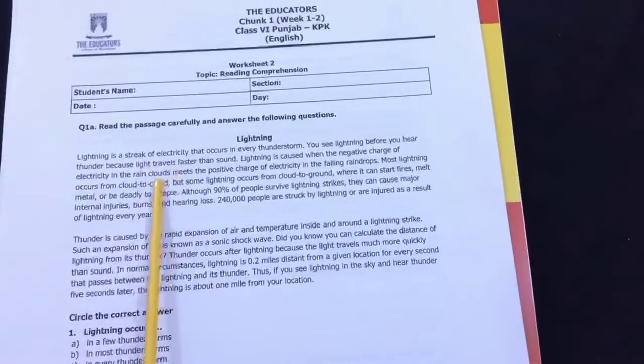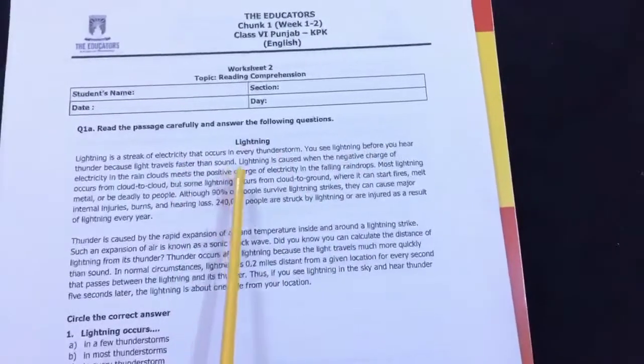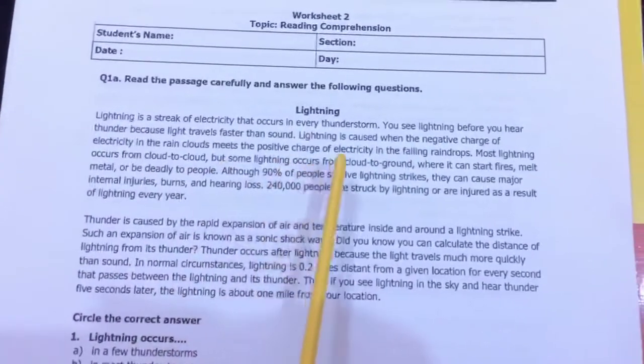So when the negative charge of electricity that is in the clouds meets the positive charge of electricity in the falling raindrops, the negative charge collides with the positive charge and forms lightning. Most lightning occurs from cloud to cloud, but some lightning occurs from cloud to ground, where it can start fires, melt metal, or be deadly to people.